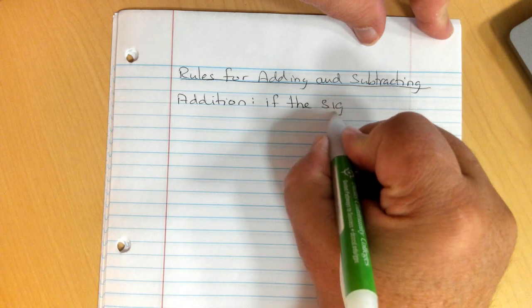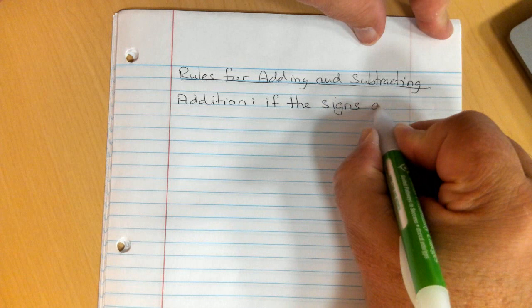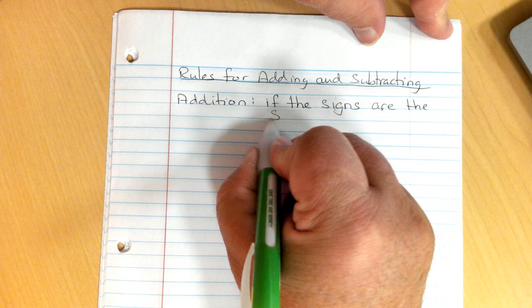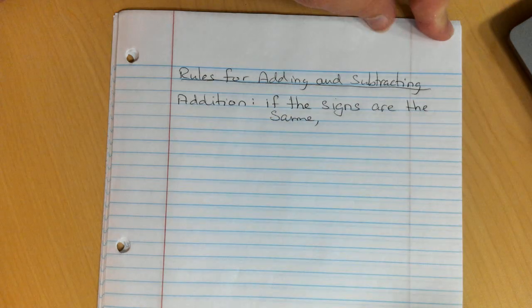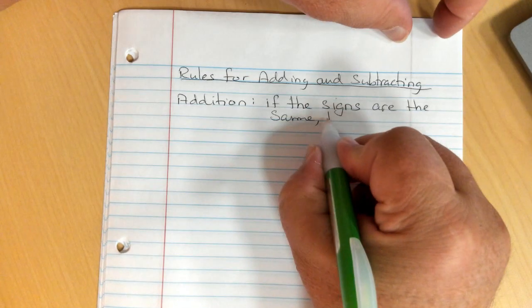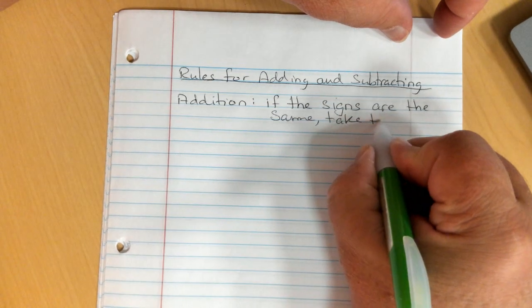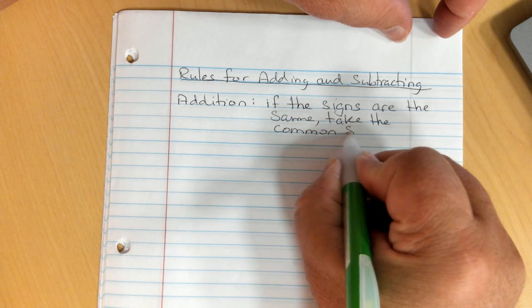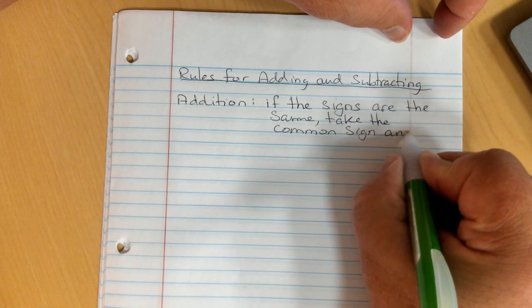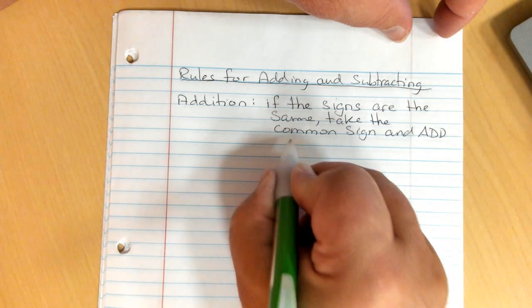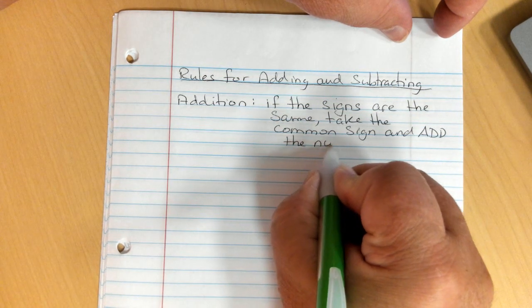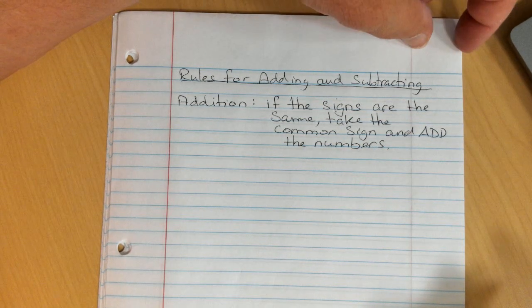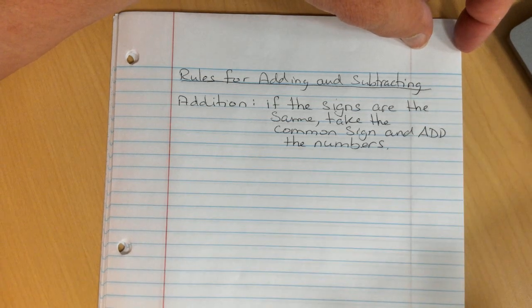If the signs are the same, take the common sign and add the numbers. If the signs are the same, take the common sign, the sign they're both on, and add the numbers.